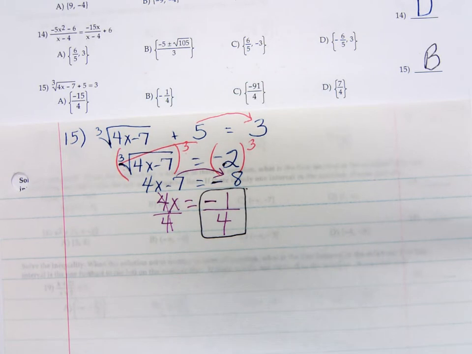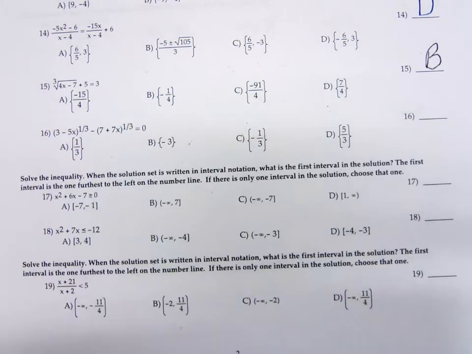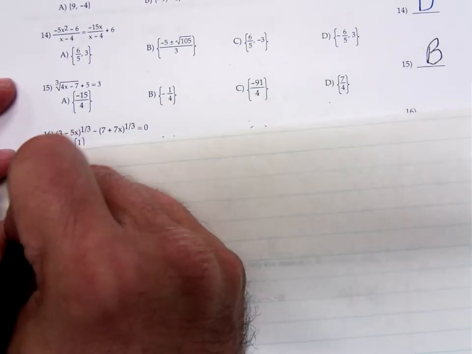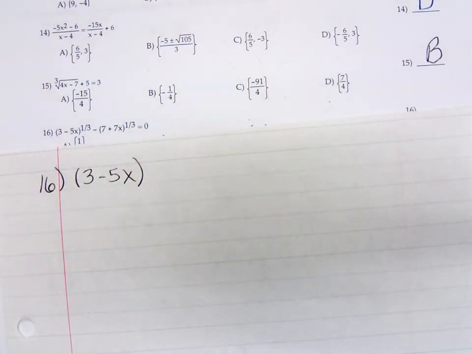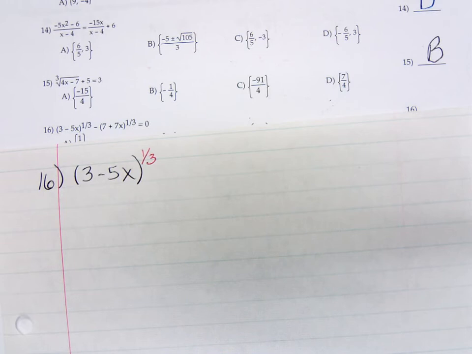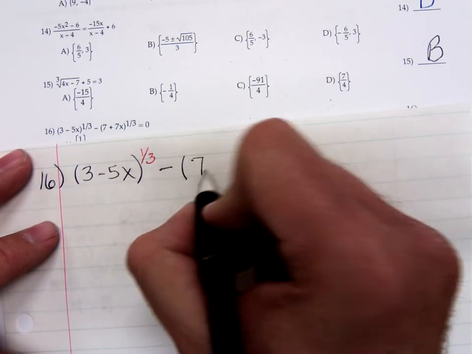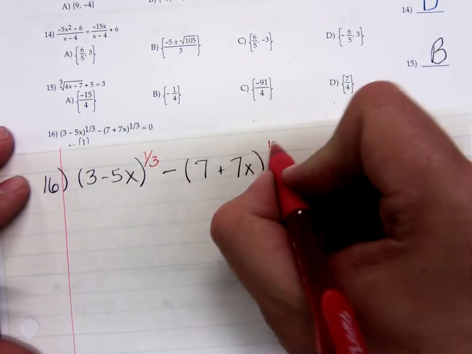Any questions there? Just working through this review sheet. Number 16 is, let's see, another radical equation. At first glance you might not think it is. You don't see the little root symbol, but sure it's there. 3 minus 5x raised to the 1/3 power minus 7 plus 7x raised to the 1/3 power equals 0.